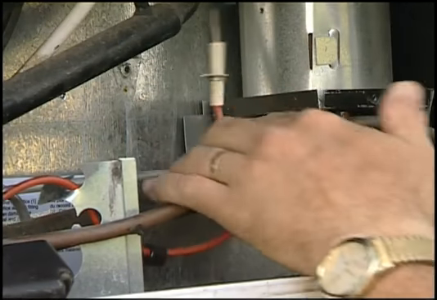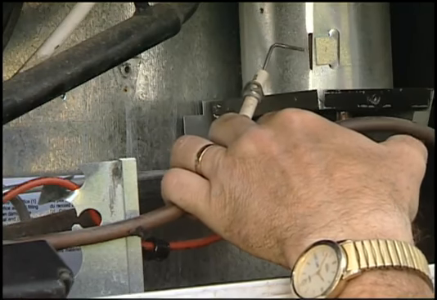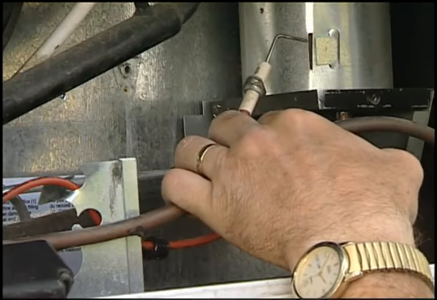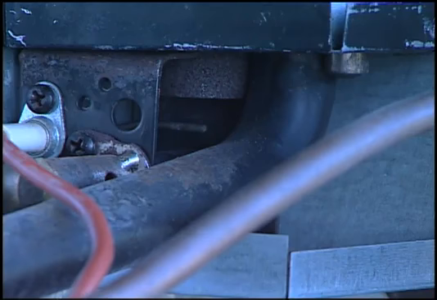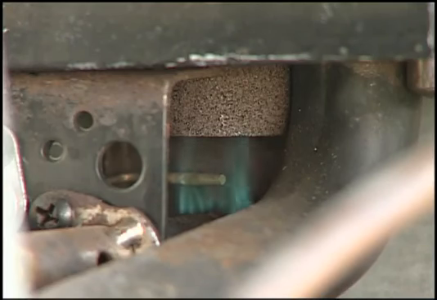Do a visual check for cracks or breaks on the ceramic insulator. If you find either, replace the electrode. The spark gap must be set at 3/16 of an inch and the tip of the electrode above the slots in the burner. The igniter is an electronic device that provides high voltage to create a spark at the burner when the refrigerator is in gas mode.